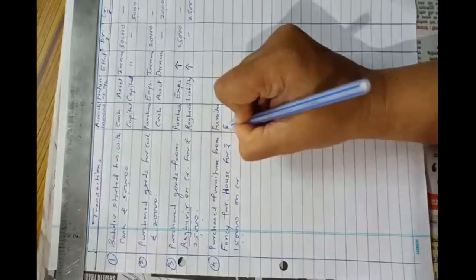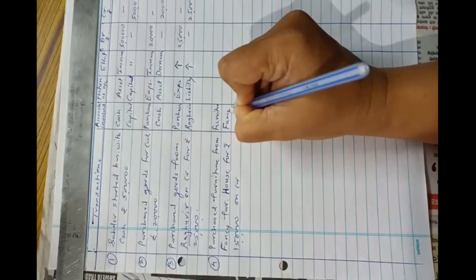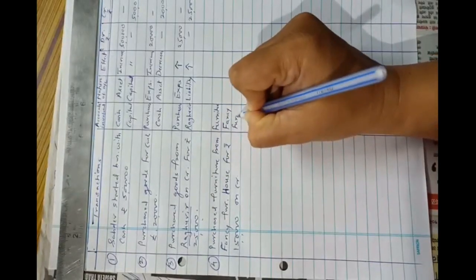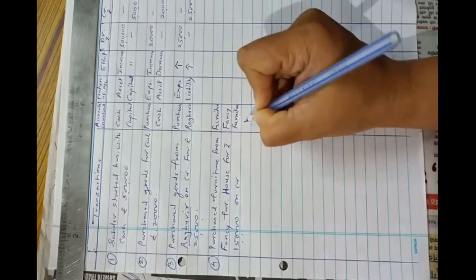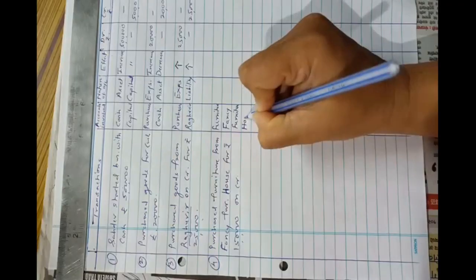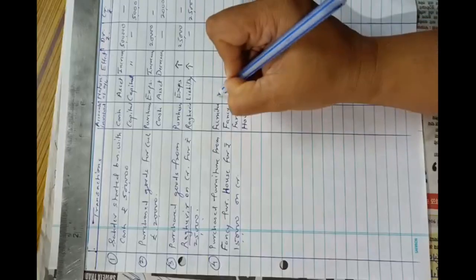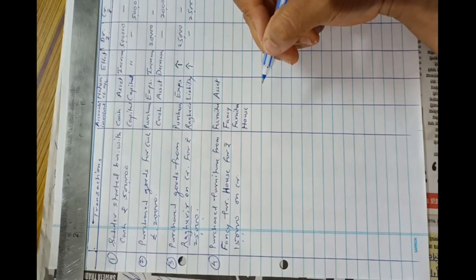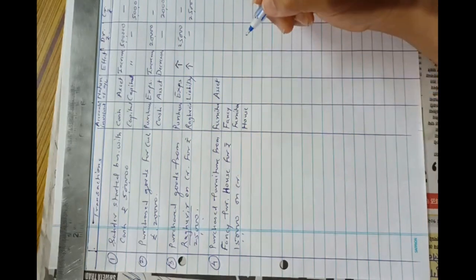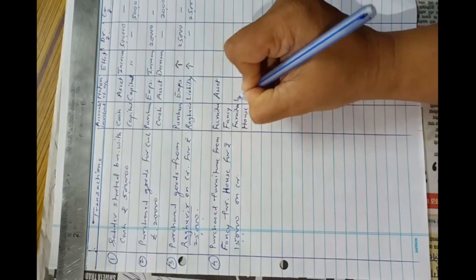Second account, as this is the credit entry, second account will be of the party's account. So Fancy Furniture House. This is the party's name, Fancy Furniture House. Now nature of account. Furniture, it is our asset. Fancy Furniture House is our liability because we have to pay the amount in future. So it is our liability.